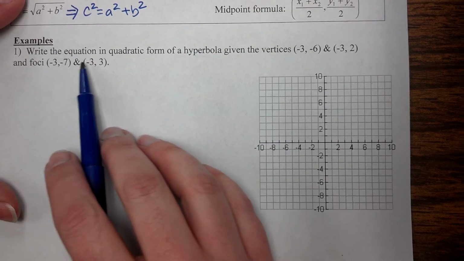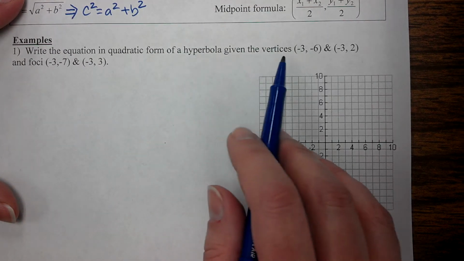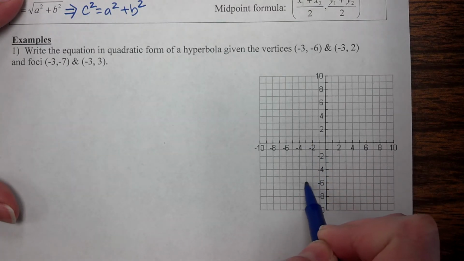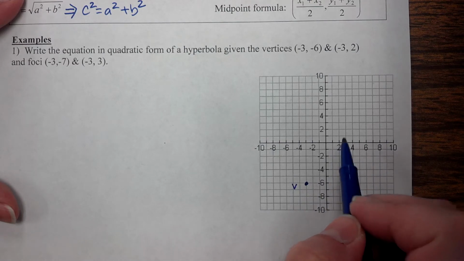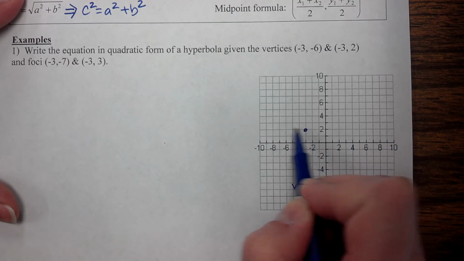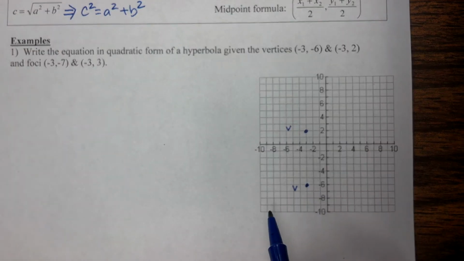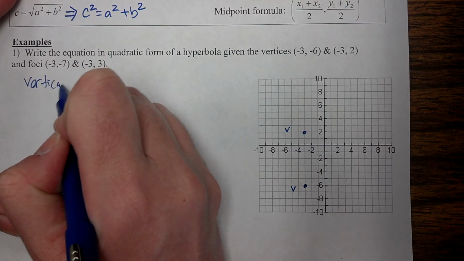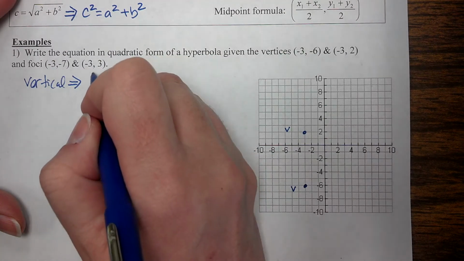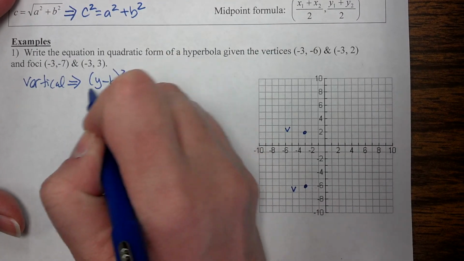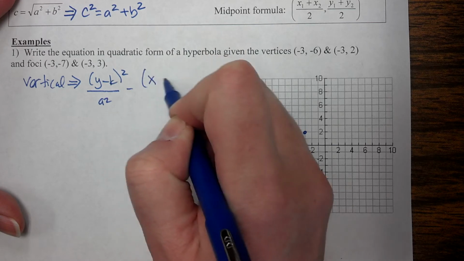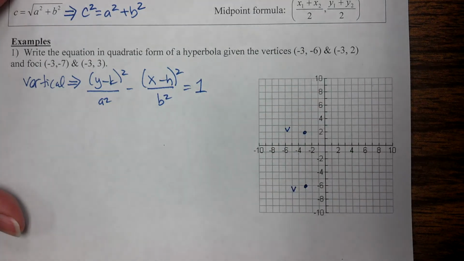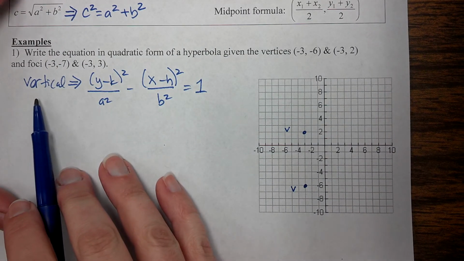Okay, example 1. Write the equation in quadratic form of a hyperbola given the vertices. So I like to graph the vertices right away to see what I'm dealing with here. So right away I see it's going up and down, so therefore I know it's going to be a vertical hyperbola. So I just write the equation right away. Vertical hyperbola has y first. A squared is always the first denominator. All right, so I have my vertices. I know it's going to be vertical.